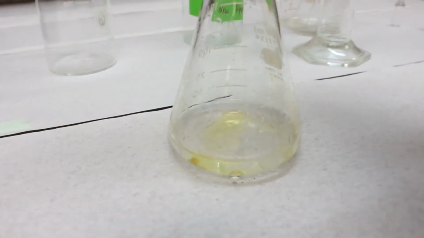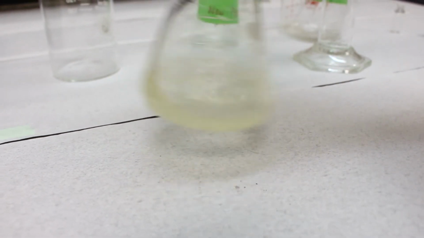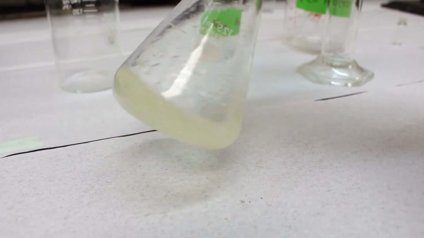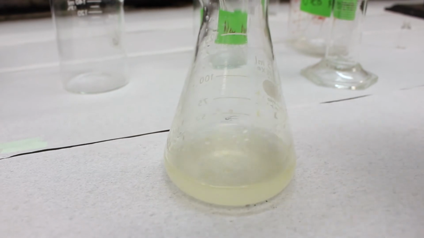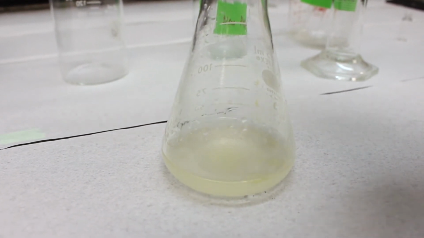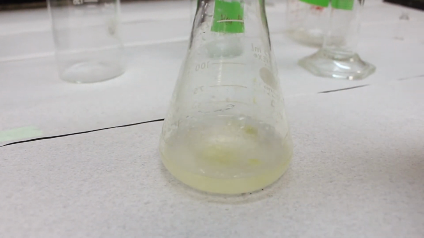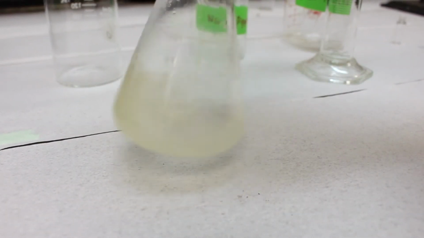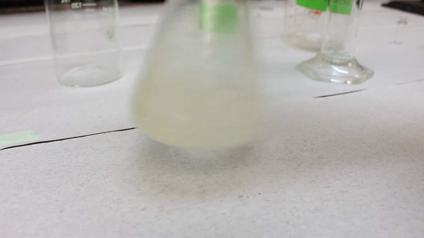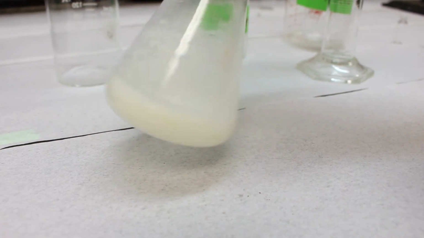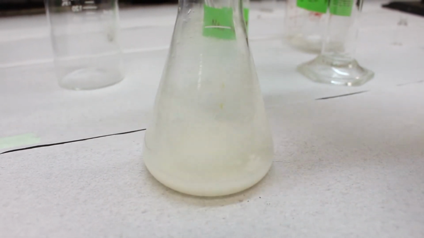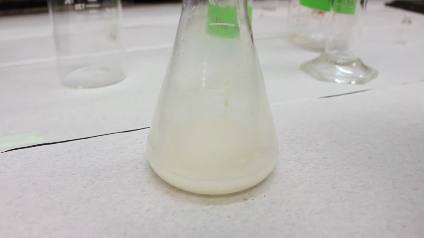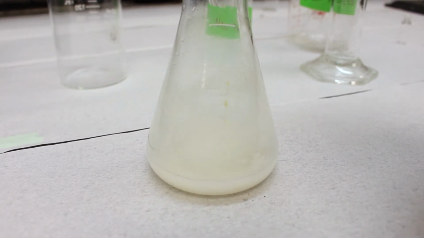We'll put in a little bit and then swirl it around, and you can already see the reaction mixture turning a little turbid. We'll add a little bit more. Swirl it around again. And already you can see the solid happening, but we haven't even added all of the acetic anhydride. So now we're going to add the remainder.